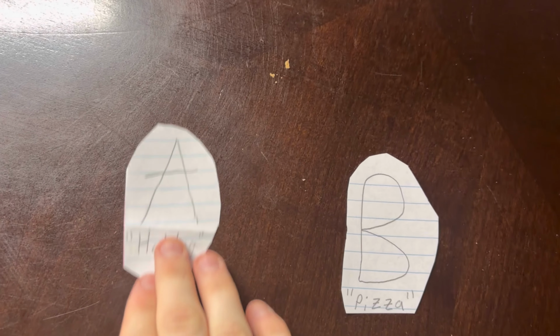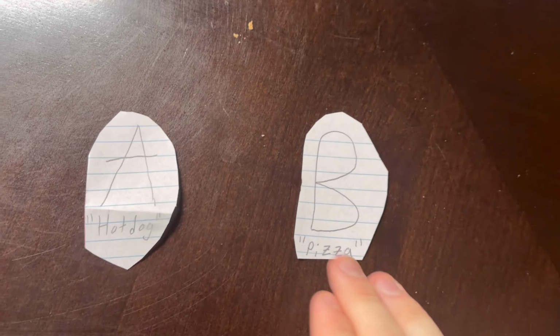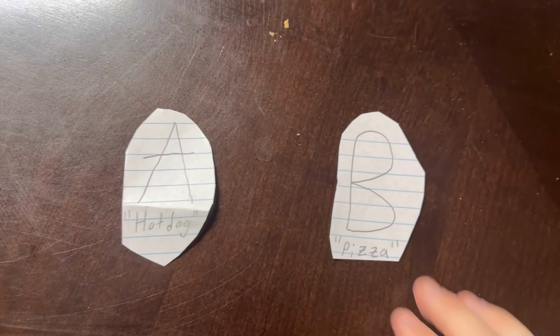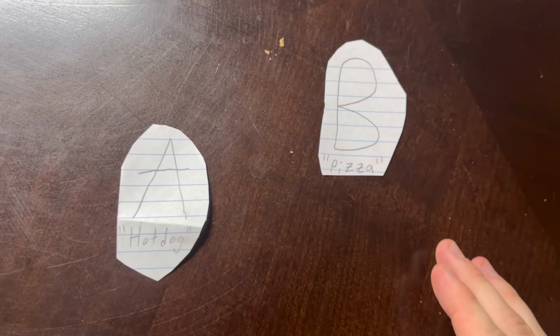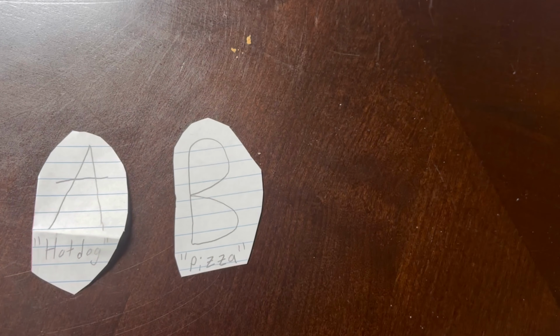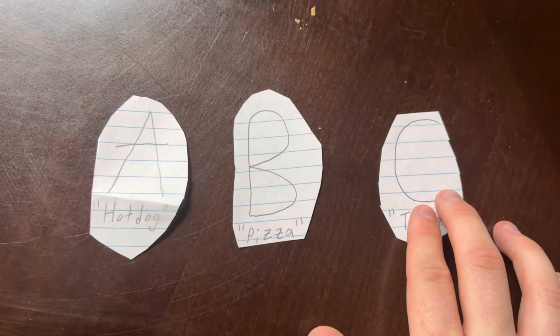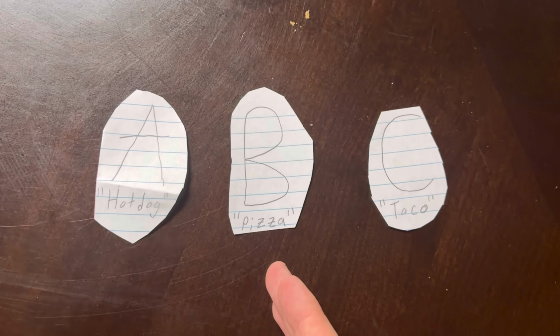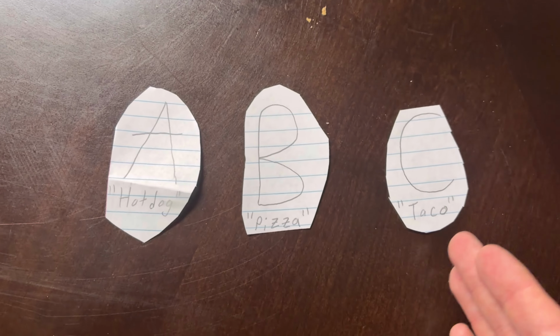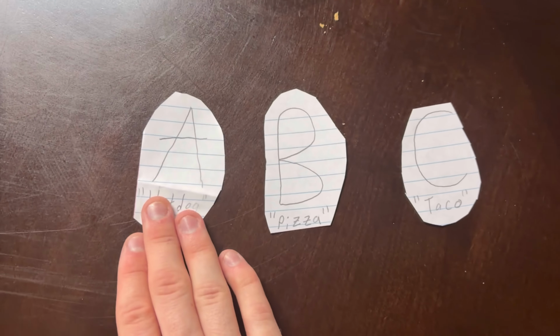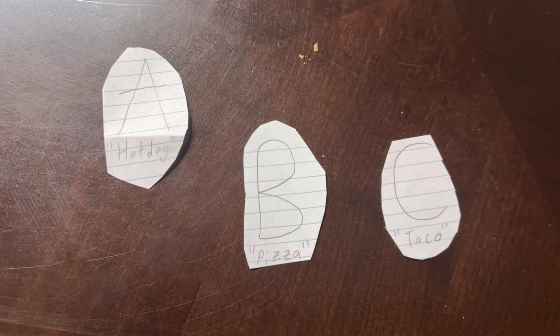Let's say you're choosing between a hot dog and pizza. With just considering the hot dog and the pizza, let's say the group decides that the pizza wins. And suddenly now, someone introduces a taco. Before, the pizza would win. But now that the taco has been added, the hot dog actually wins.